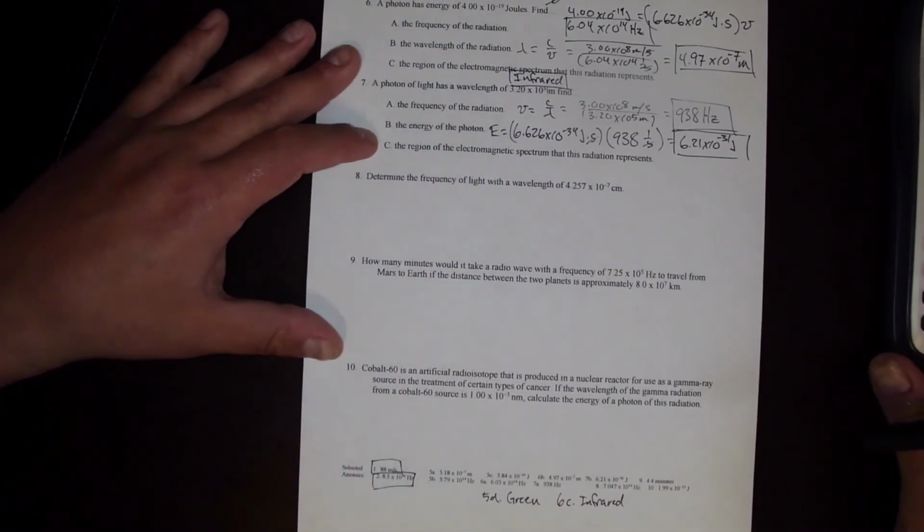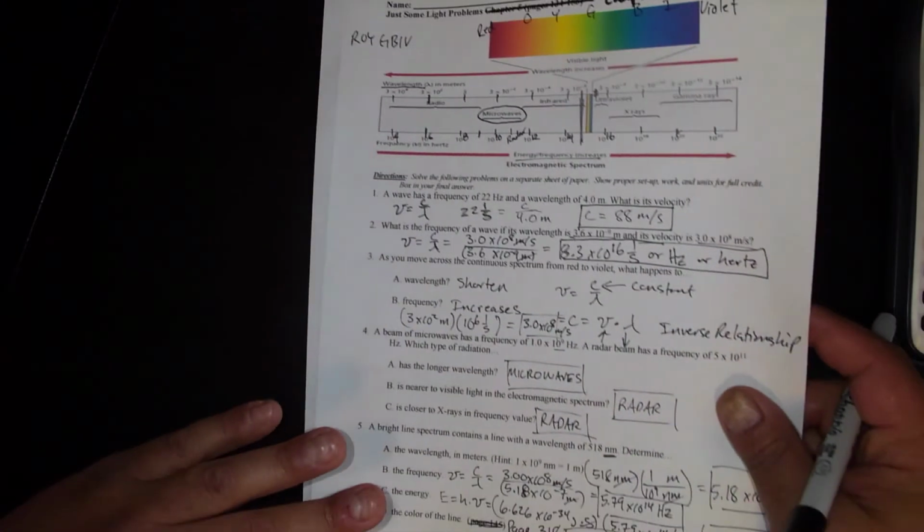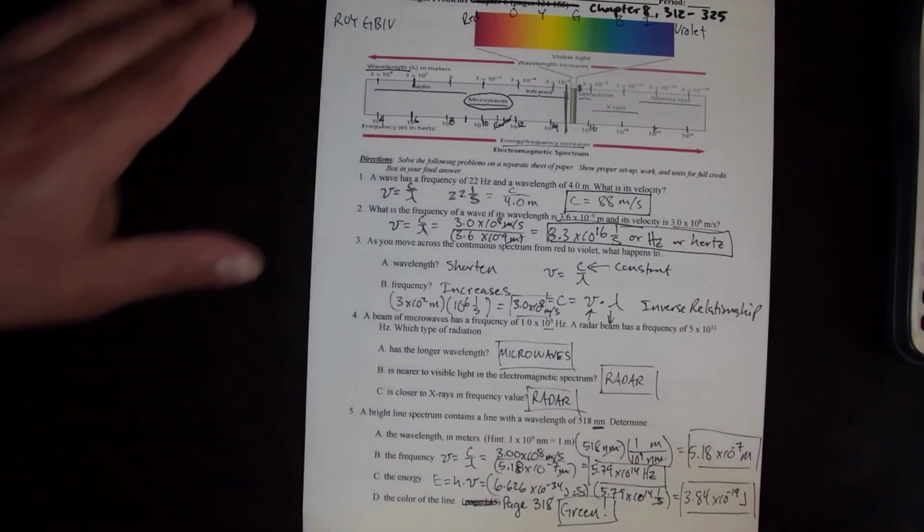And that would be joules. All right, region of the electromagnetic spectrum this radiation represents. See if I can not mess this one up. So 938 hertz. Let's see where that is.